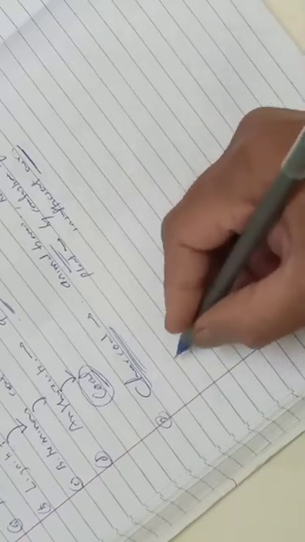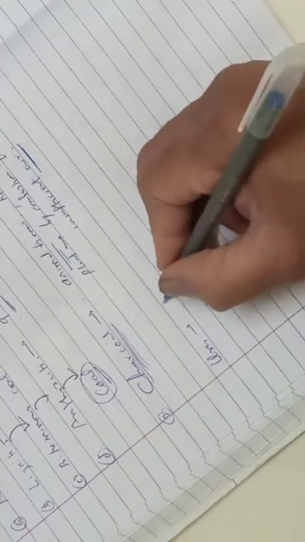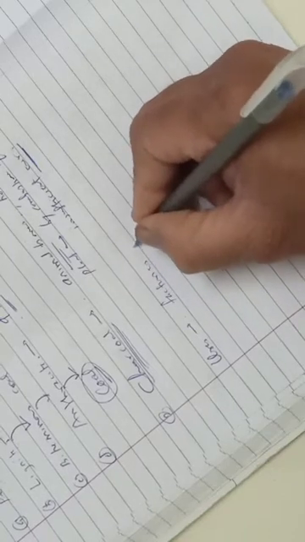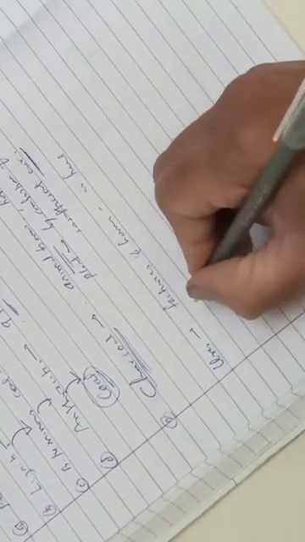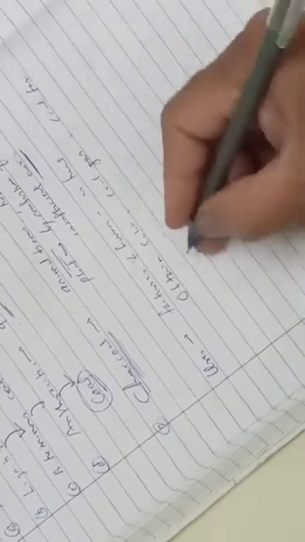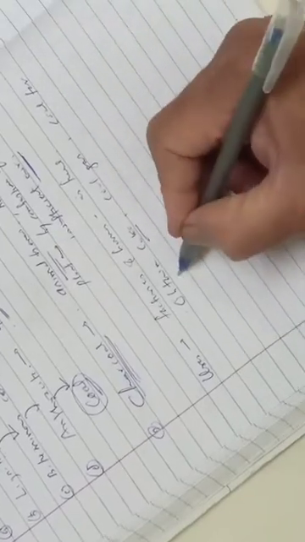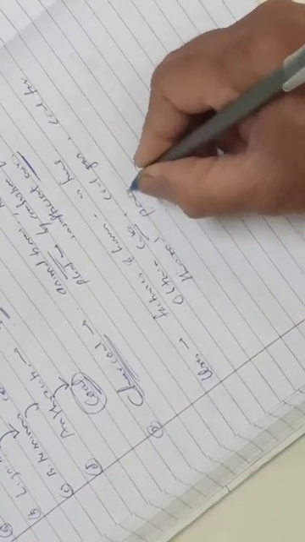Okay, charcoal and coal both have uses. Coal is used in factories, companies, and homes as a fuel. It is also used to obtain coke, coal gas, and coal tar. It is also used in thermal power plants to produce electricity.